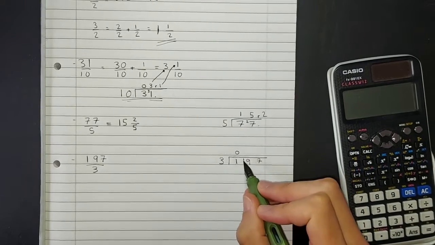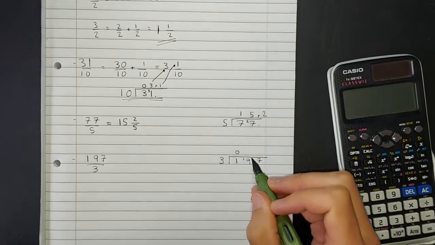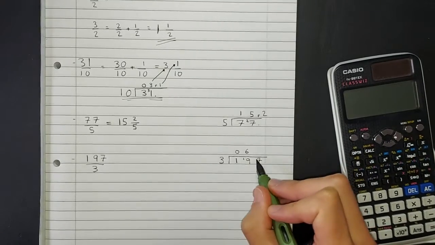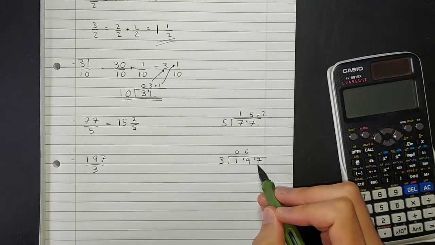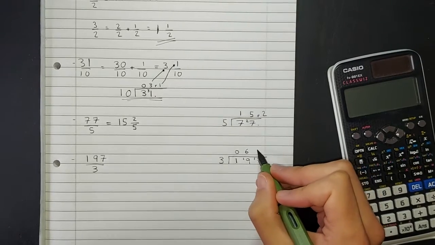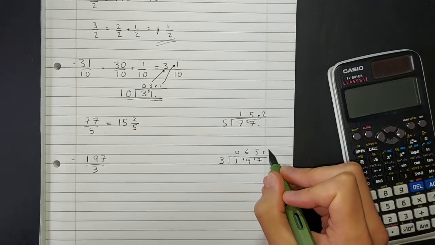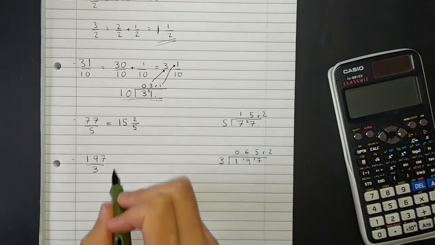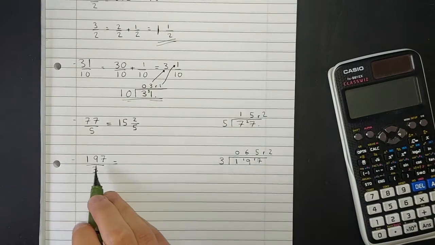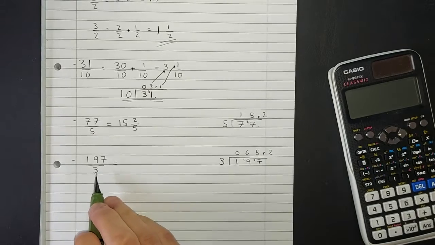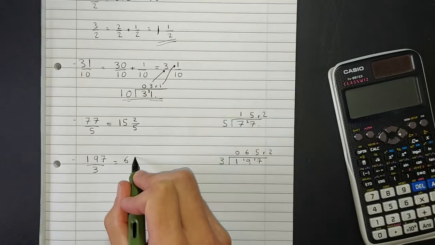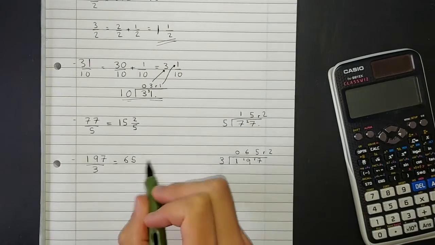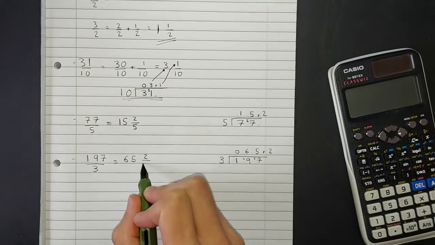How many 3s go into 19? 18 is the closest, so that's going to be 6 with a remainder of 1. How many 3s go into 17? 15 is the closest, so that's going to be 5 with a remainder of 2. So 197 over 3 is going to be the same as 65 and 2 thirds.